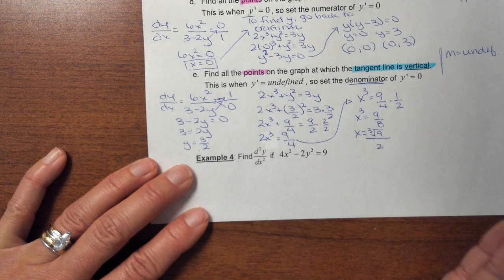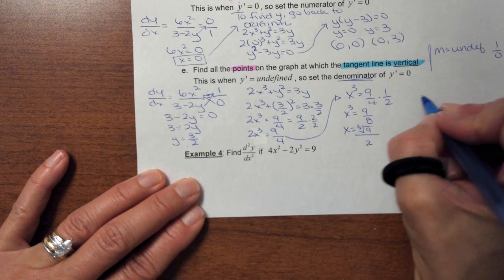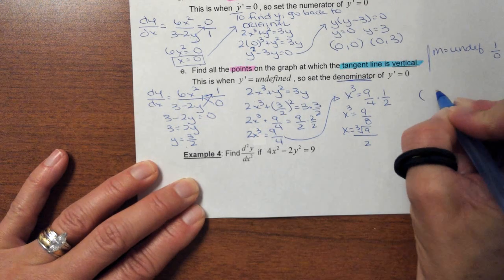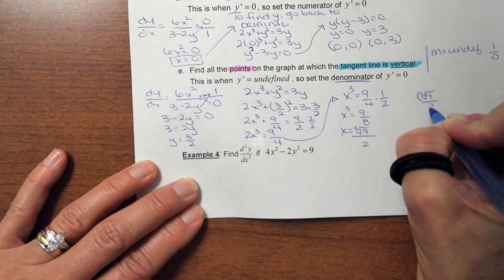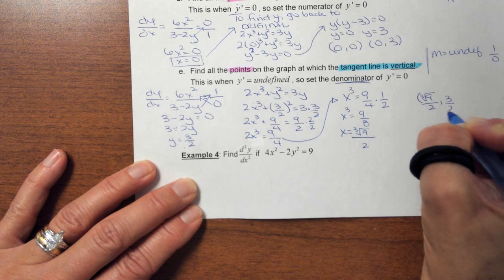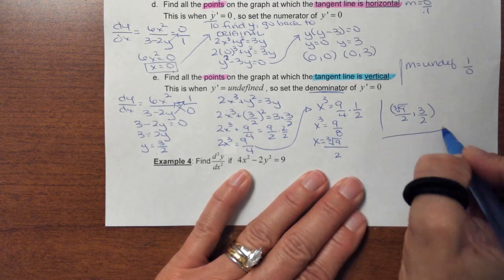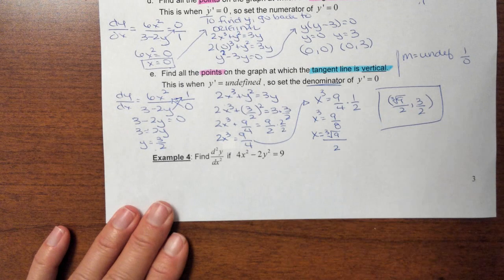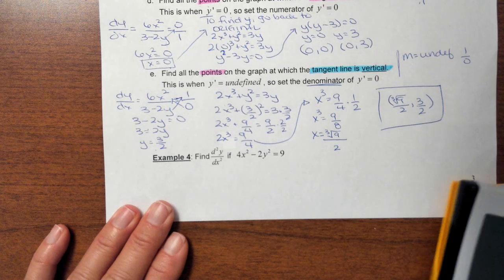So that means I actually only have one point where I have a vertical tangent line, and it's at the point, the cube root of 9 over 2, 3/2. It doesn't matter what that value is, just leave it. It's fine.